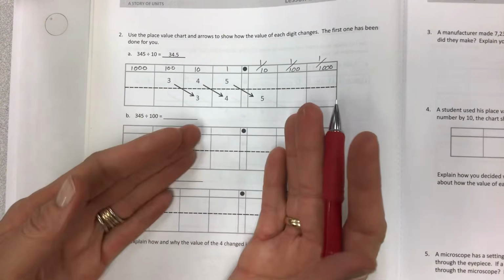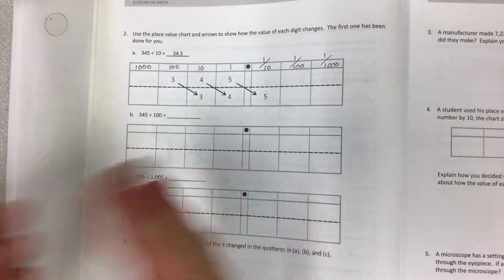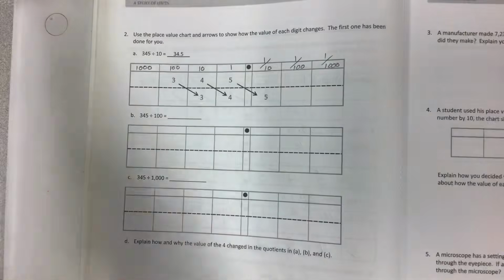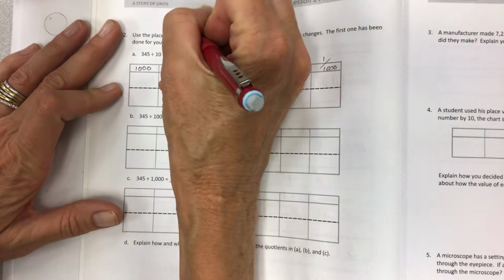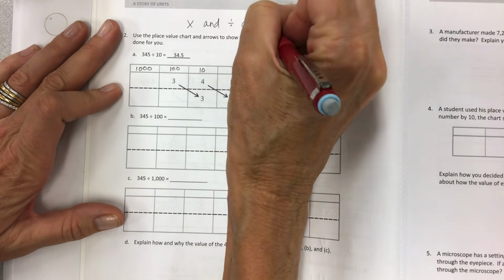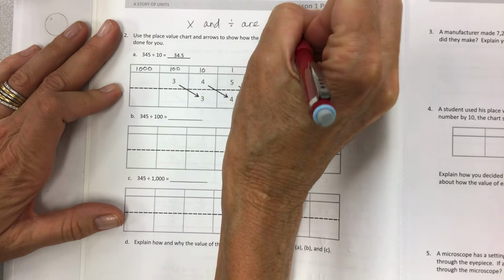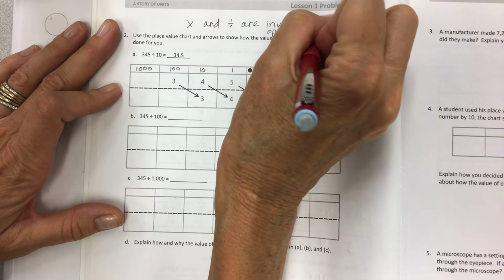We've talked about numbers increasing in value each time you multiply by 10, multiply by 100, multiply by 1,000. This page is simply the opposite. It's exactly the opposite. Multiplication and division are inverse operations. That means they do the opposite.